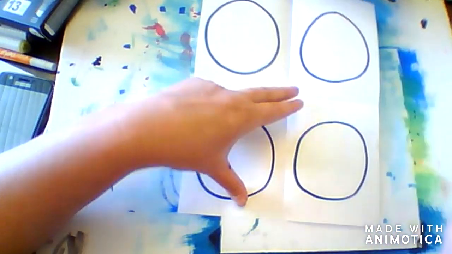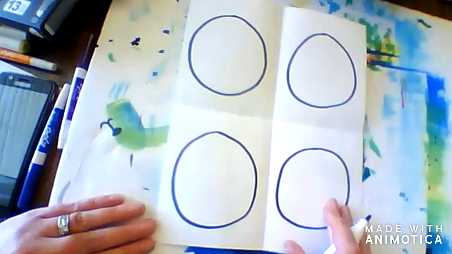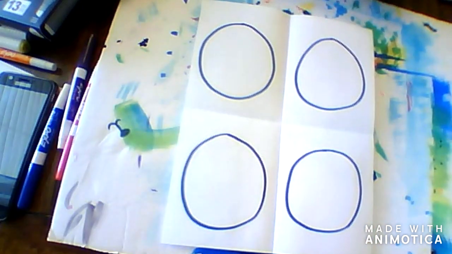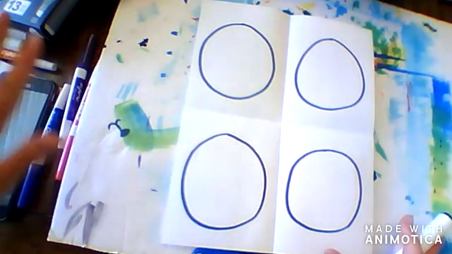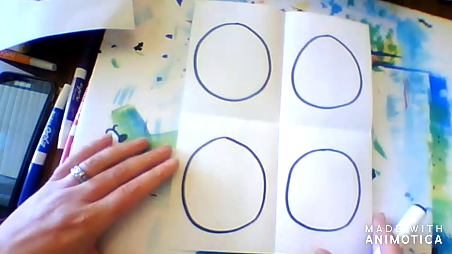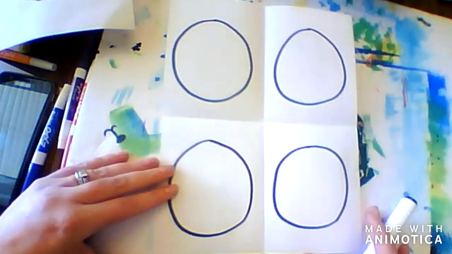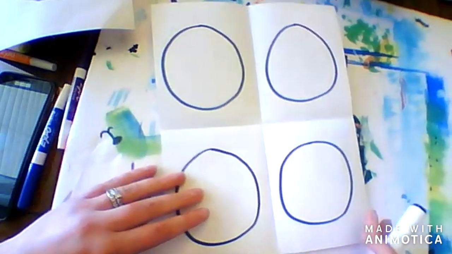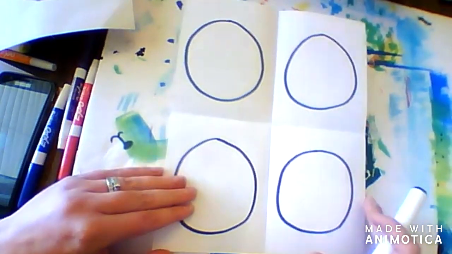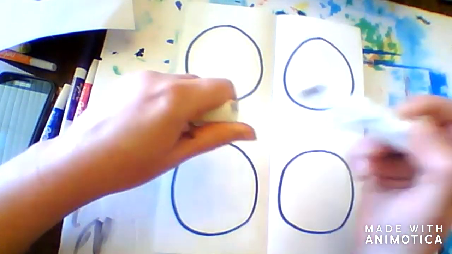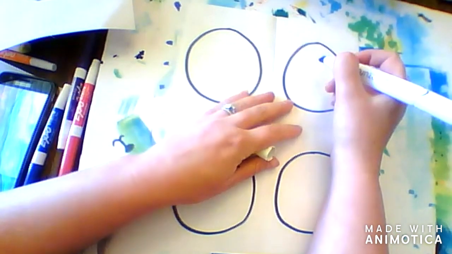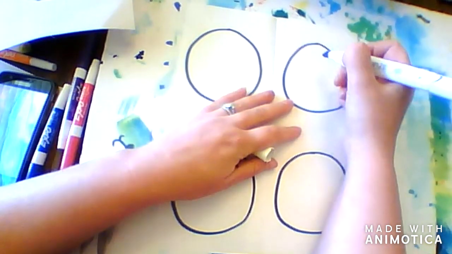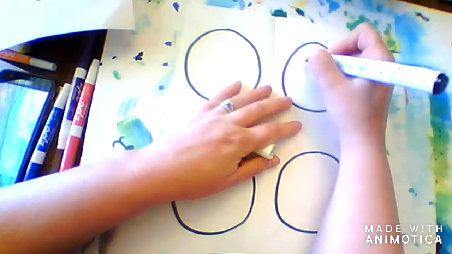Okay, got my 4 circles. Okay, then I've got to decide which emojis I want to do. Now, I have a few that I really like. So, I'm going to do some of my favorite ones. Okay, my very favorite one I'm going to do in the top right corner. And I'm going to do the winky kissy face because I just love that one.